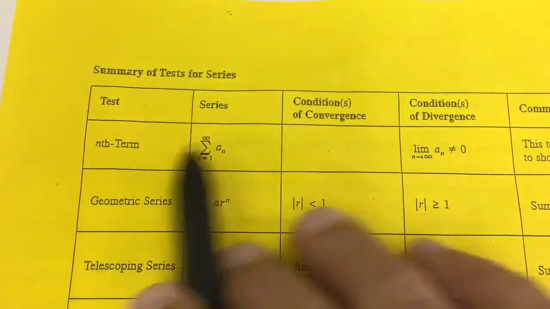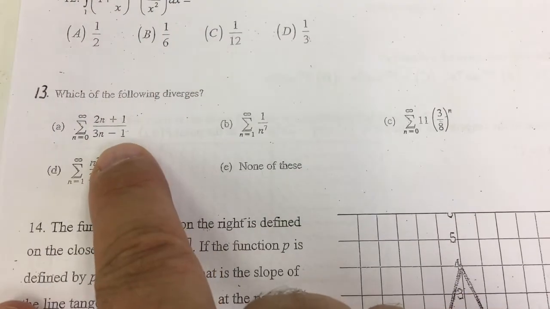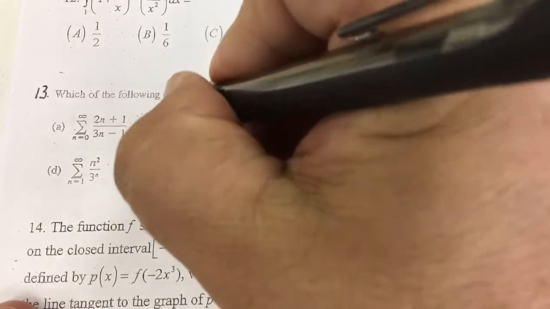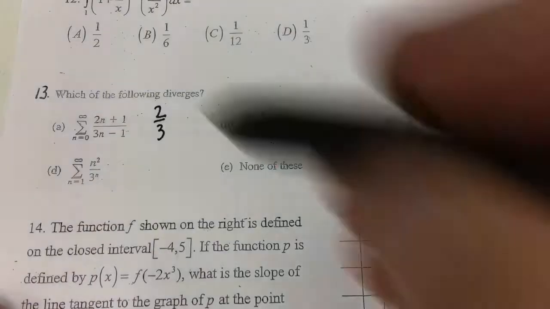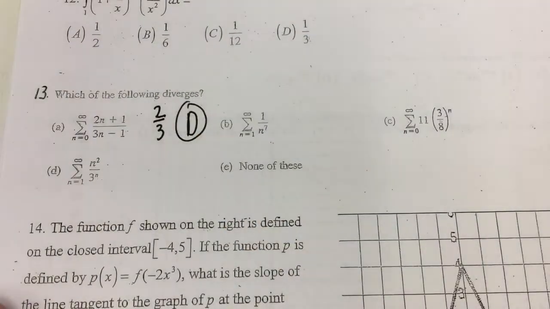Nth term test. Basically, we should call this the horizontal asymptote test. And the deal is, what's the horizontal asymptote of (2x plus 1) over (3x minus 1)? That would be 2/3. And the rule is, if the horizontal asymptote is not equal to 0, it diverges. So right off the bat, I can tell that one diverges.